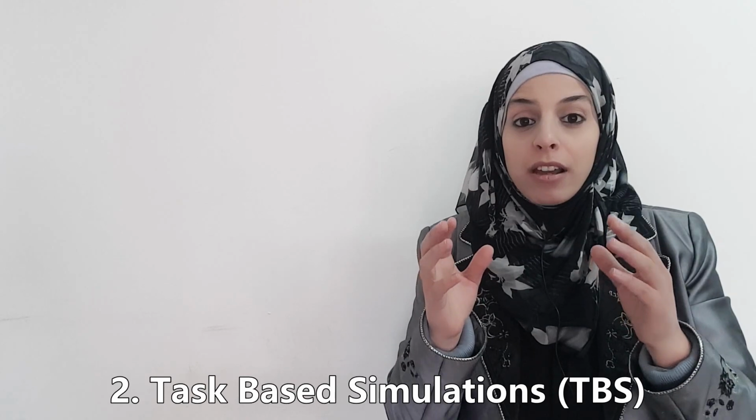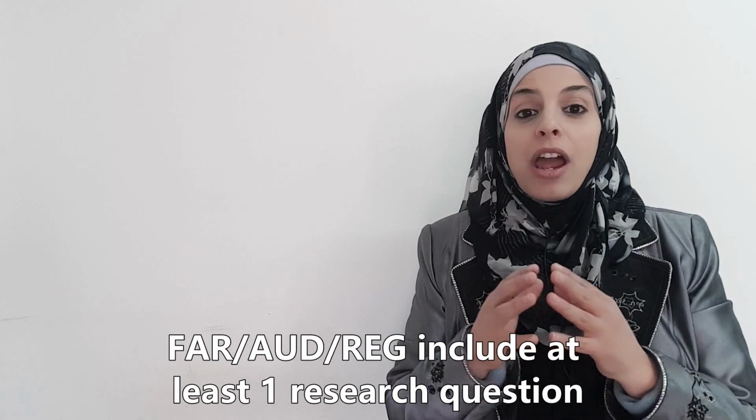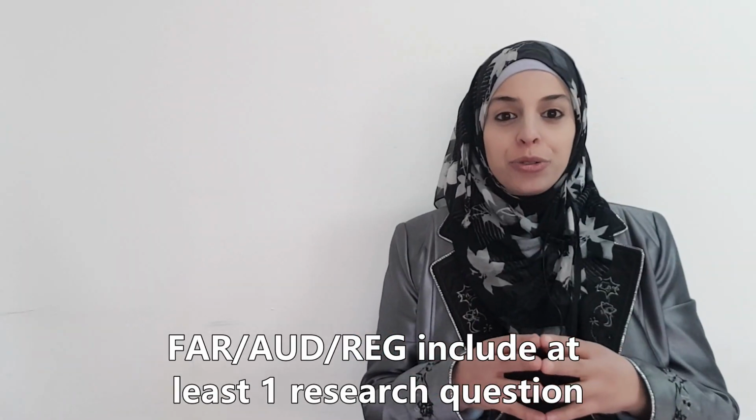For Business Environment and Concepts only, there will be 3 written communications. For Financial Accounting and Reporting, Auditing, and Regulation, there will be a research question. In order to complete those research questions, you will have to search the related authoritative literature and find an appropriate reference. The number of multiple choice questions and task-based simulations varies depending on the section of the exam you are taking.